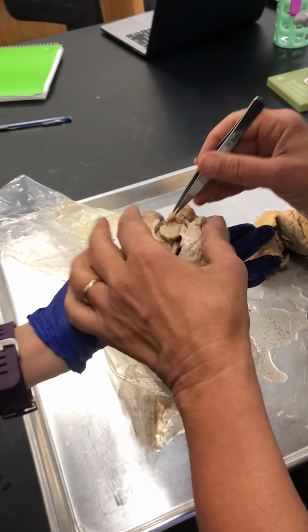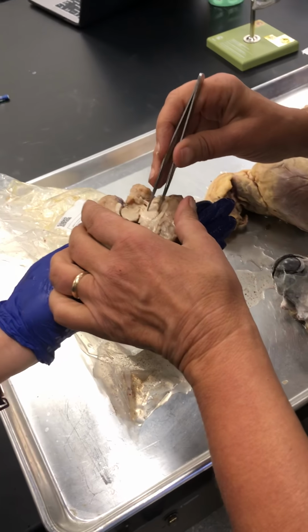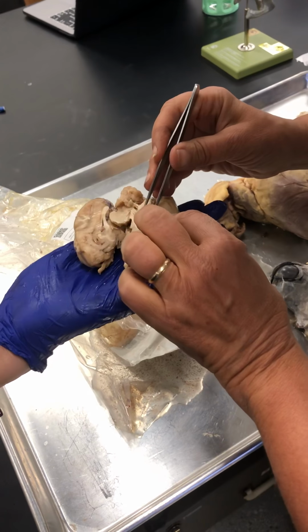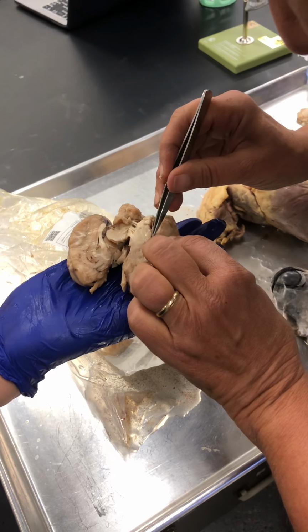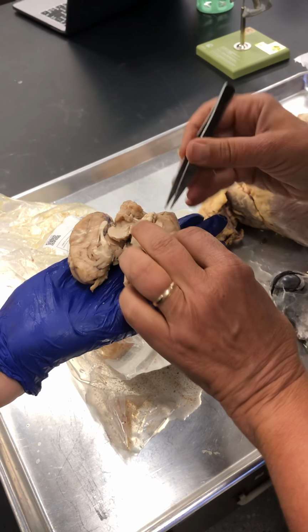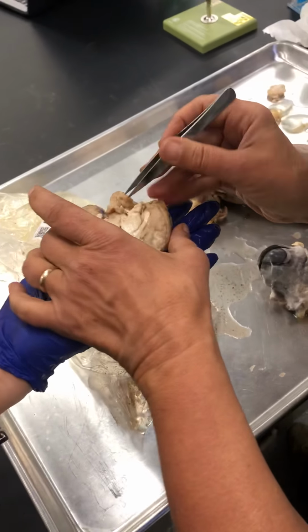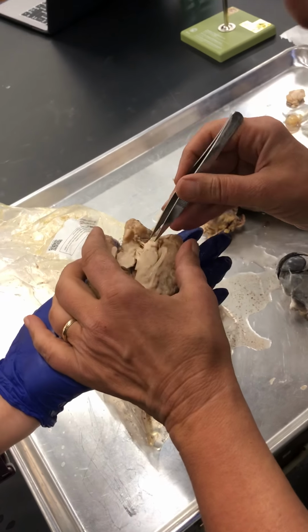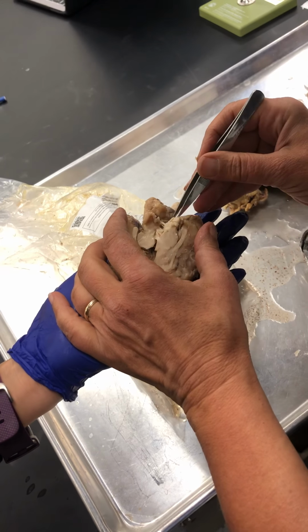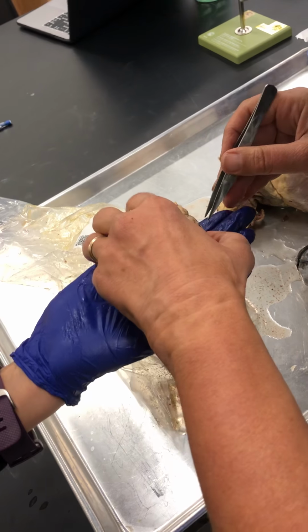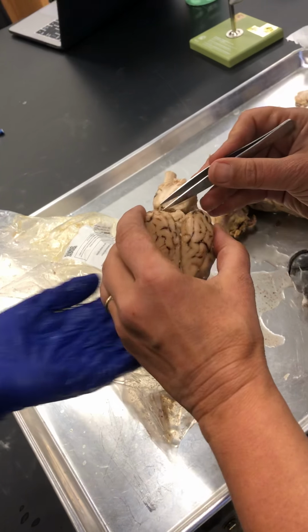And right behind it, of course, it's going to be on both sides because it's the whole roof. So here it is on this side, a little bit of it. And behind that, behind the thalamus, here, okay, so I'm just getting oriented.